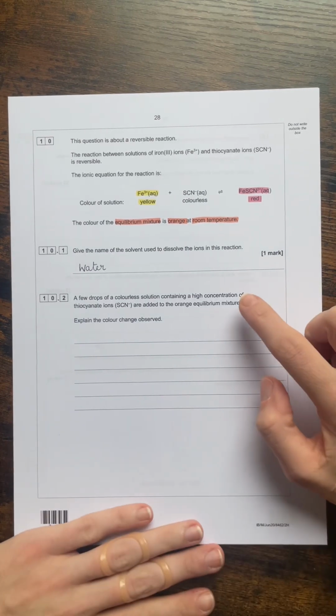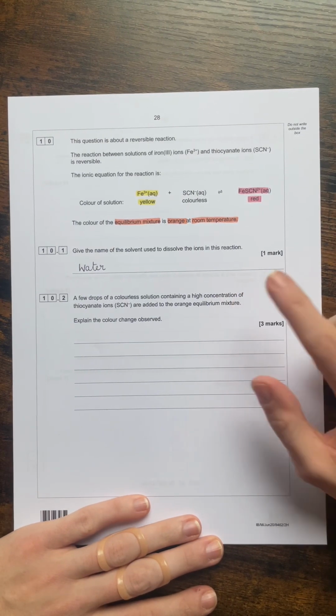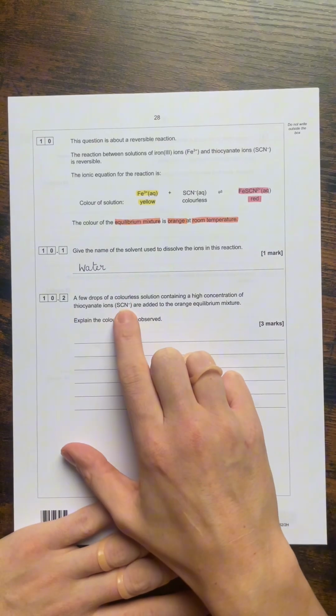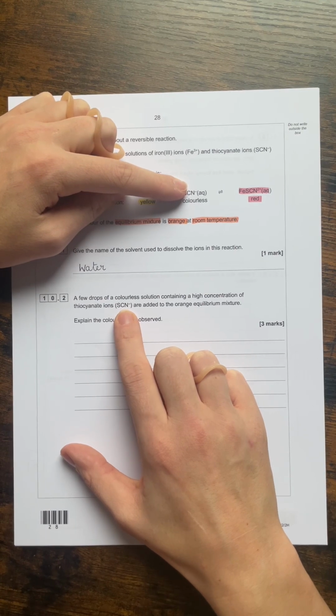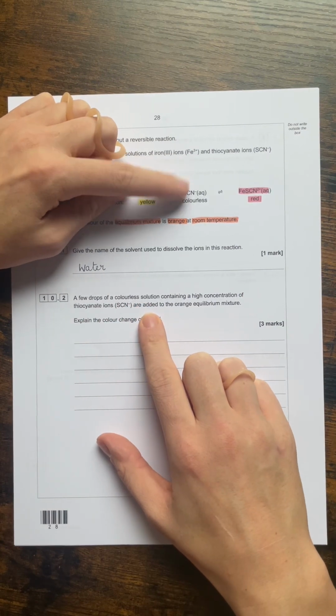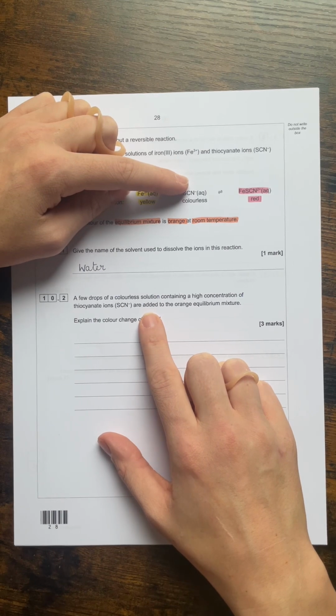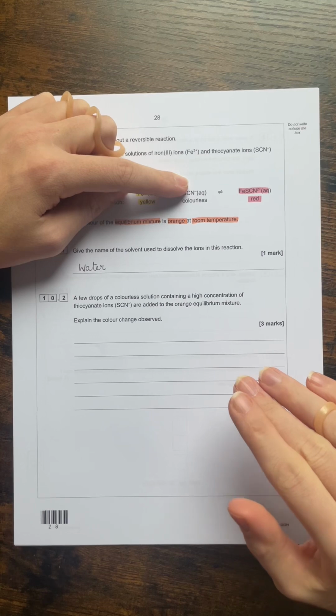So with concentrations, it's important that we identify what concentration is being changed, which is the SCN- ions up here, and then we think about whether we're increasing the concentration or we're decreasing it. And here we are adding these SCN- ions into the orange mixture. Now, Le Chatelier said that the system will always want to oppose any change that we make upon it and take itself back to what it was before we came and interfered.